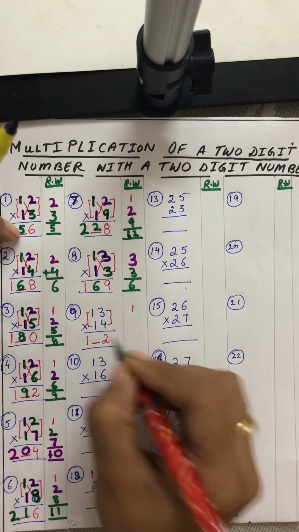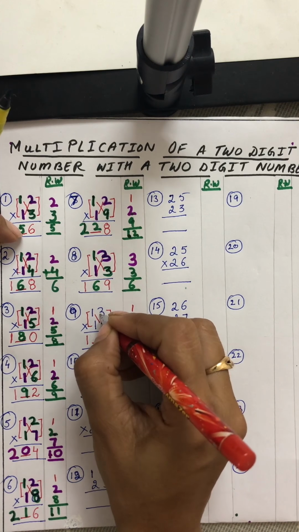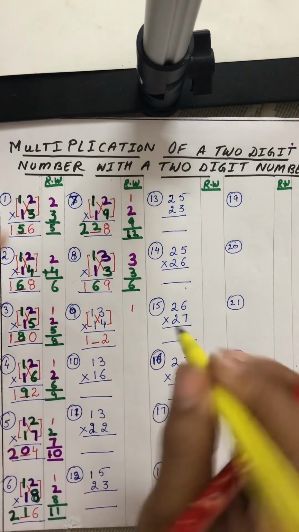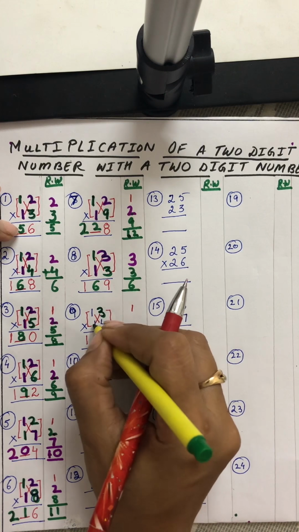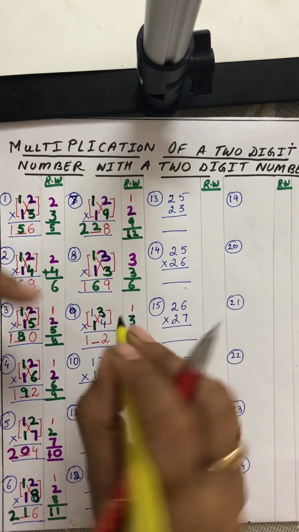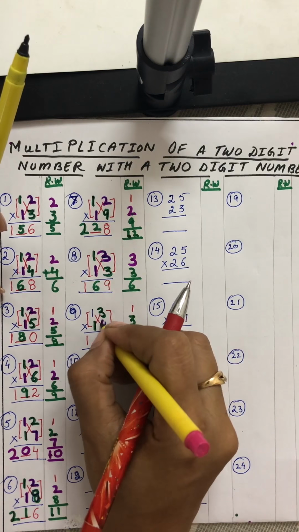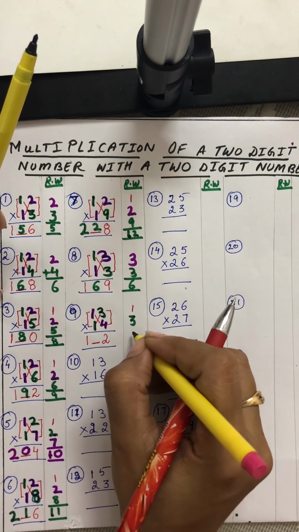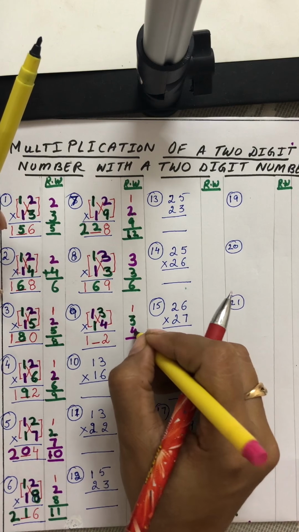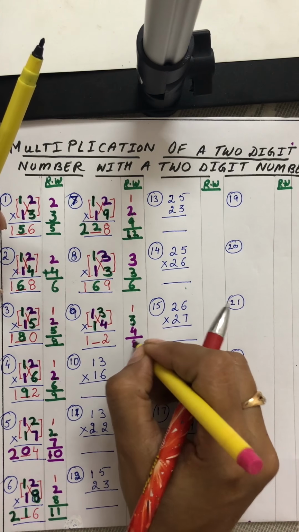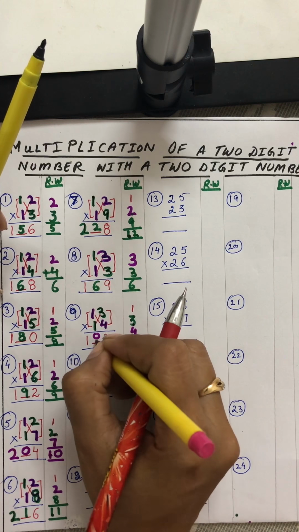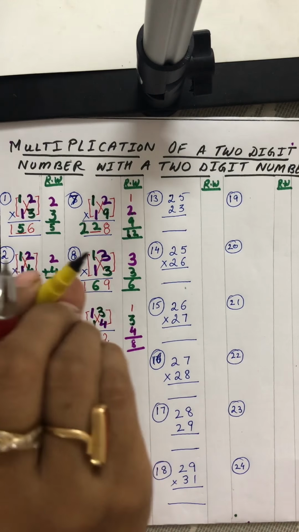Fill up the space in between by doing the cross of multiplication. 3 into 1 is 3. 4 into 1 is 4. Add them. 4 plus 3 is 7. 7 plus 1 is 8. So here I have to write 8.